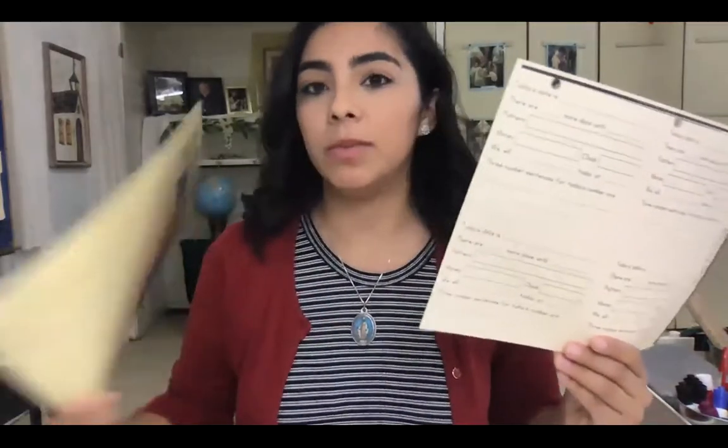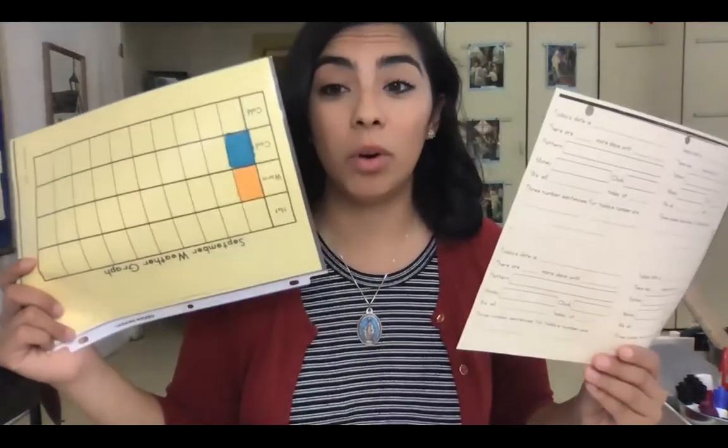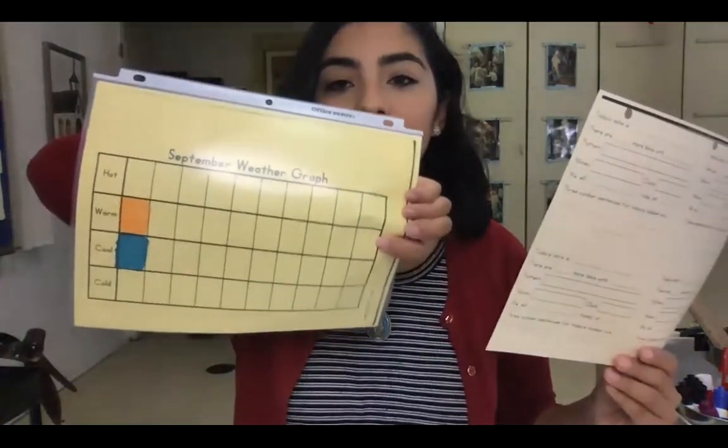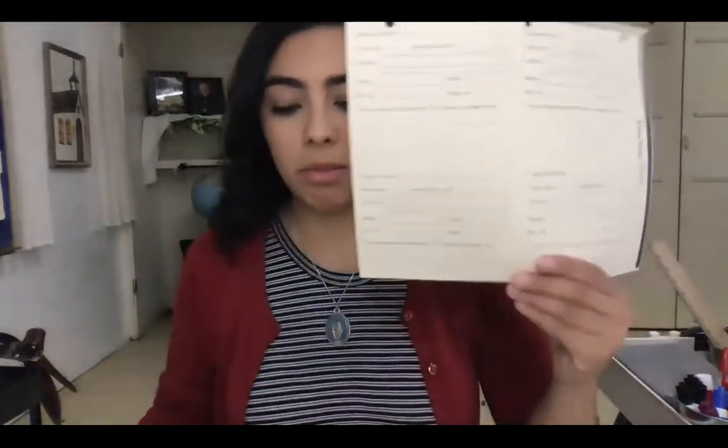Today we are going to be learning how to count to 100. Most of you already know how to do that, so we are going to be practicing looking at the 100 numbers chart and doing a couple of other things. But first, we need our math meeting sheet. We need our September calendar, and we need our weather graph chart. Again, we need our math meeting sheet, our September calendar, and our September weather graph. So if you don't have that already, hit pause and go get it.